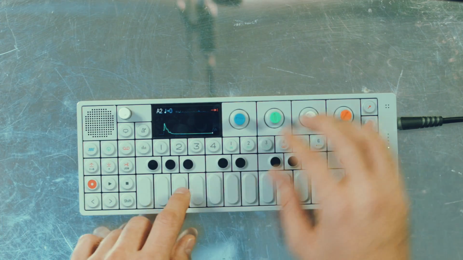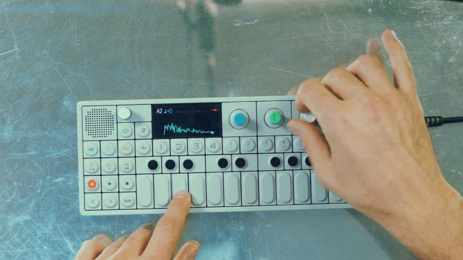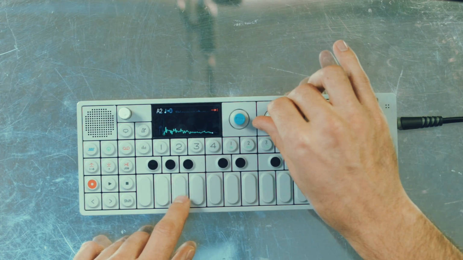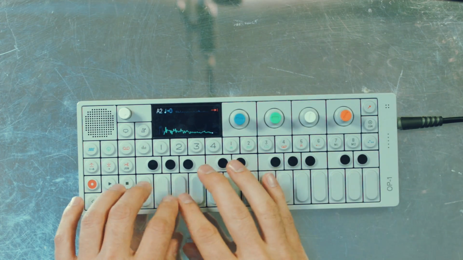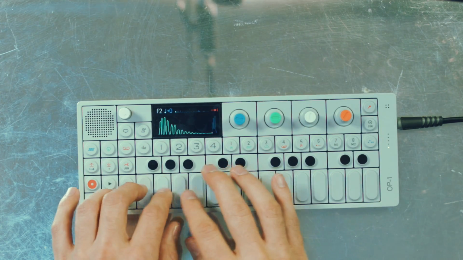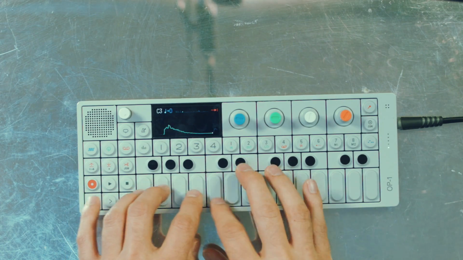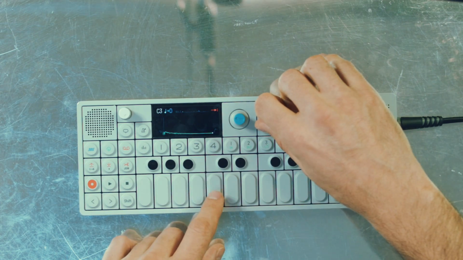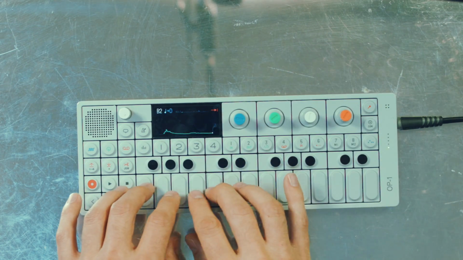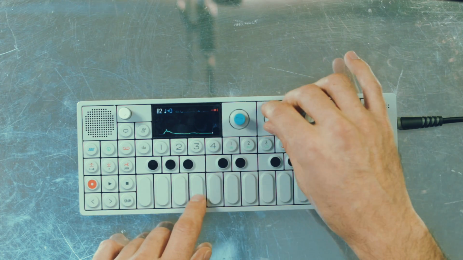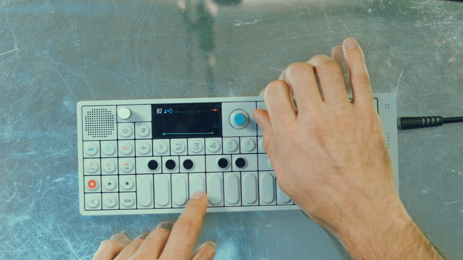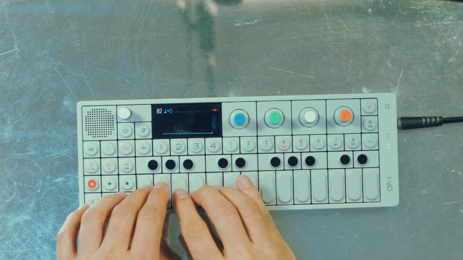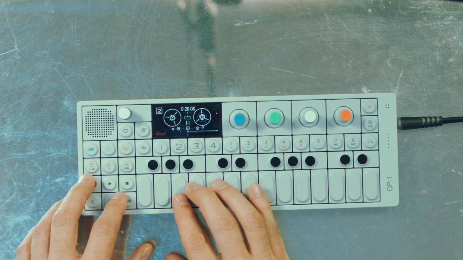I'd like this to be shorter. Go into the drum again. Maybe less in your face. This too. Shorter attack. Shorter. Okay, let's try again.